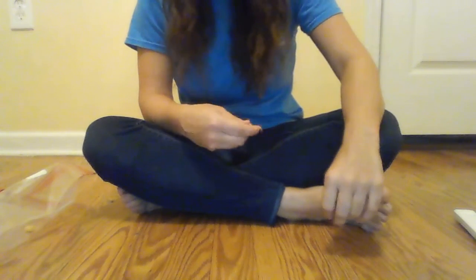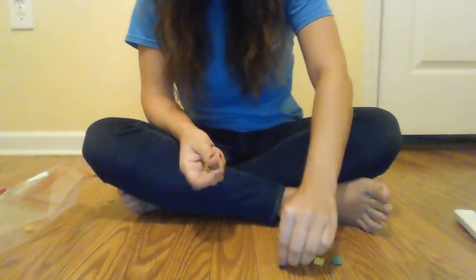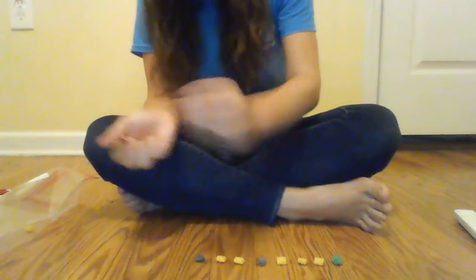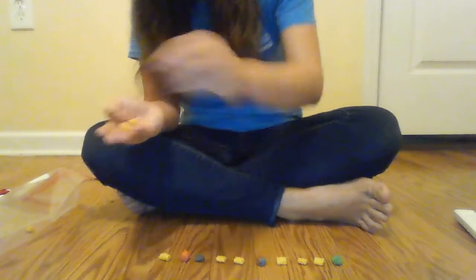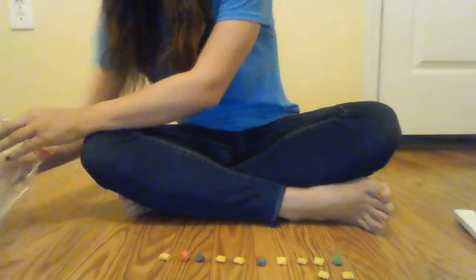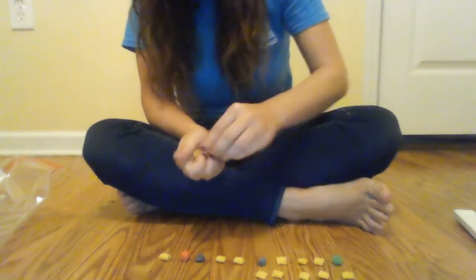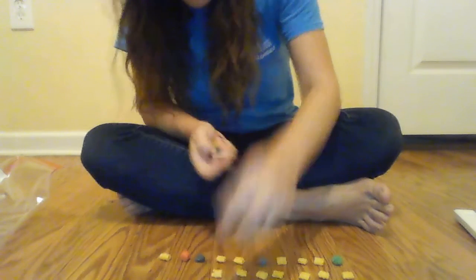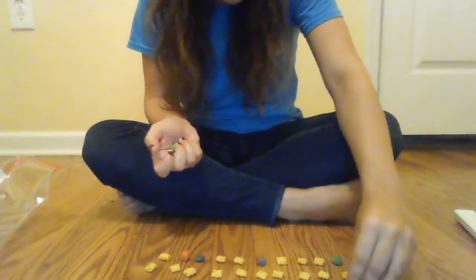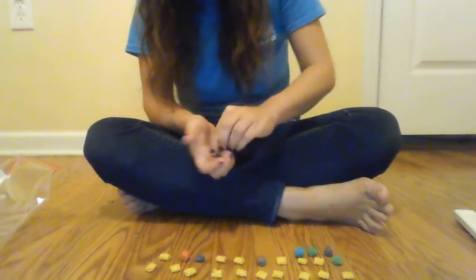Count with me while I take out 24 pieces of cereal. 1, 2, 3, 4, 5, 6, 7, 8, 9, 10. I'm going to keep them in rows of 10. 11, 12, 13, 14, 15, 16, 17, 18, 19, 20, 21, 22, 23, 24.